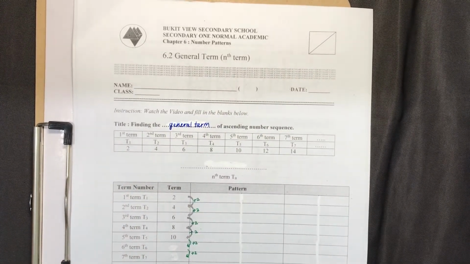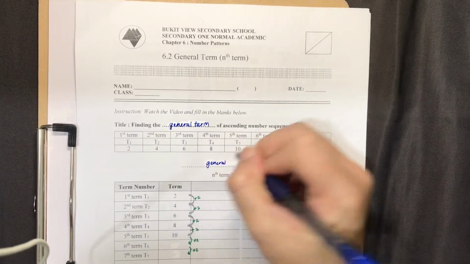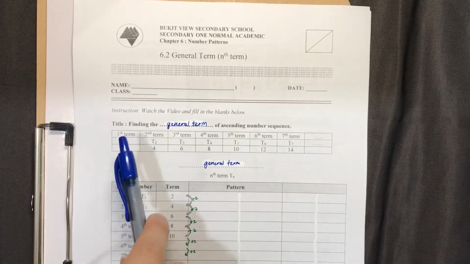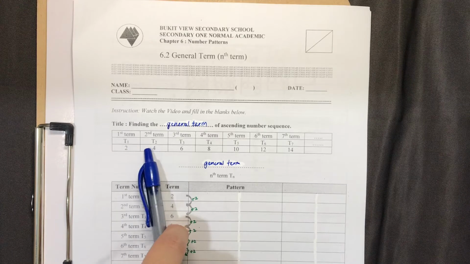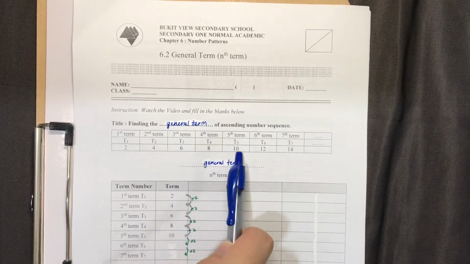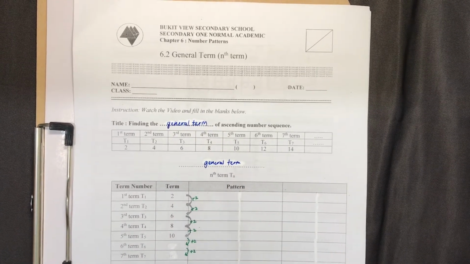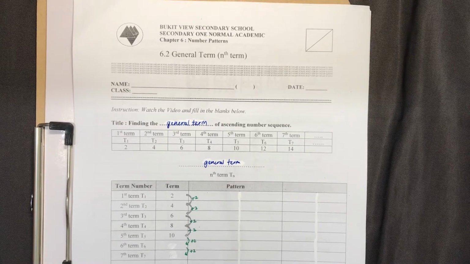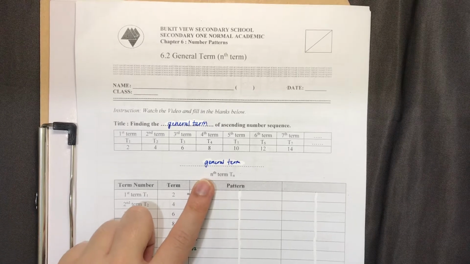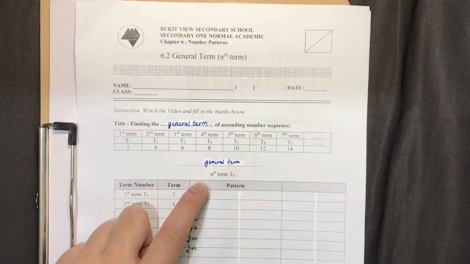General term. So what is the general term? Usually, for example, we start with the first term, second term, third term, fourth term, fifth term, sixth term, seventh term. So T1, T2, T3, T4, T5, T6, T7. Now, if we go on, because we want it to be an unknown term, which unknown will we normally use? We normally use n. So we call this the nth term, or Tn. So the nth term is what we call the general term as well.